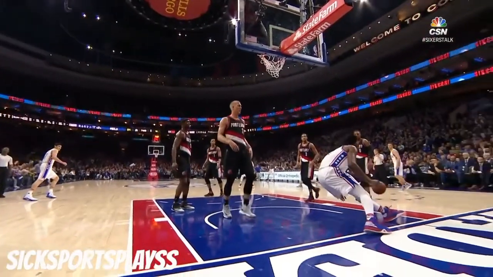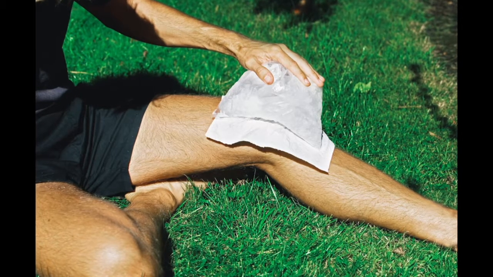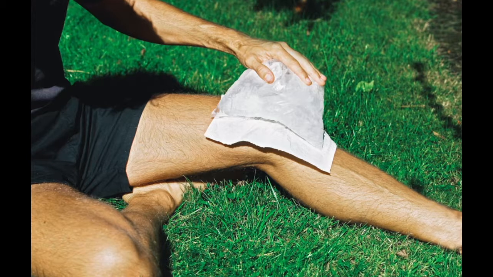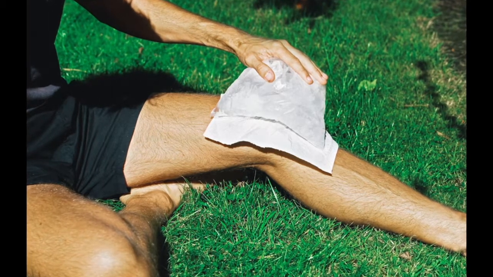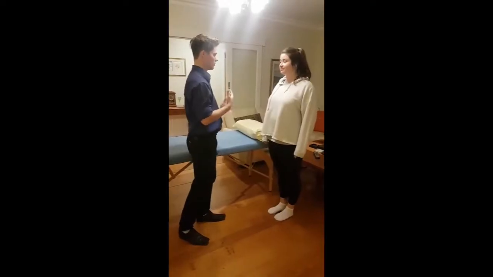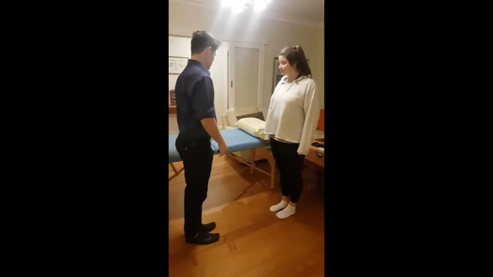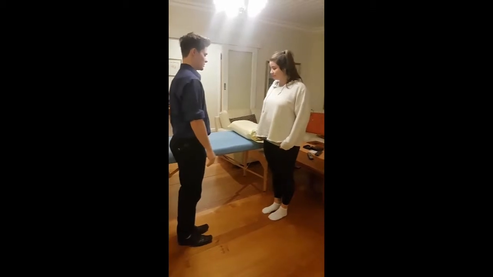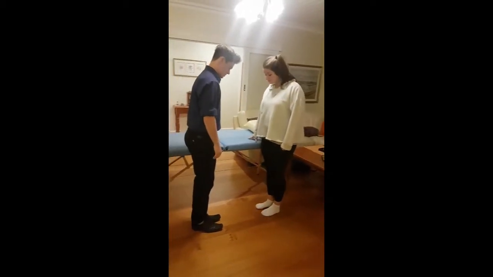Immediately following the injury, ice should be applied for 15 minutes every few hours to reduce swelling and provide symptomatic relief. It should not be applied directly to the skin and should be covered by a thin towel. Gentle exercises can be utilised in the initial stage, depending upon severity of the meniscal strain.